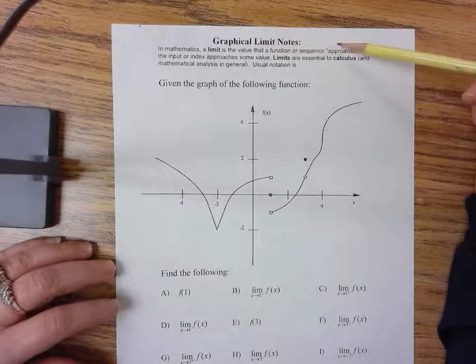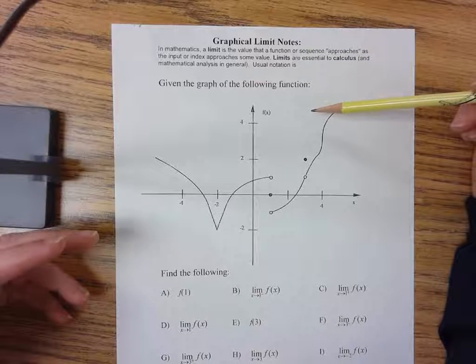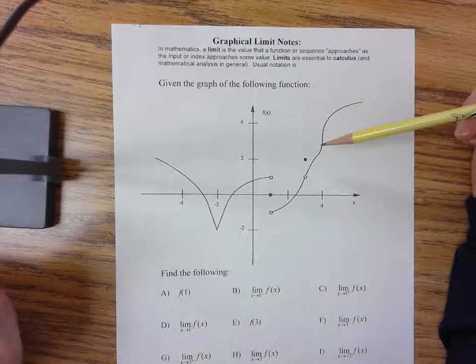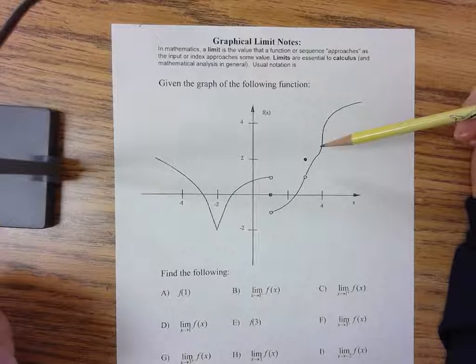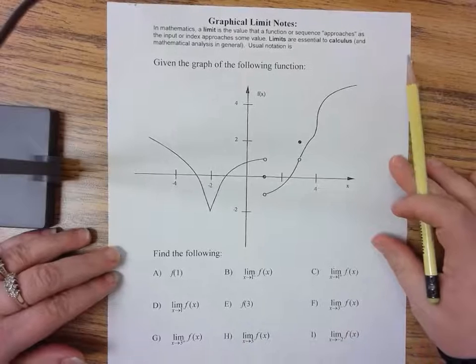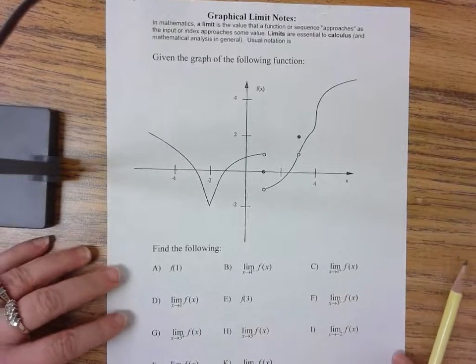The limit talks about what a function is approaching at a particular x location. And so we're going to look at what it is approaching, not necessarily what it is equal to, but only about what it is approaching when it is asking to find a limit. So here we've got a graph, and we're going to answer these questions at the bottom.